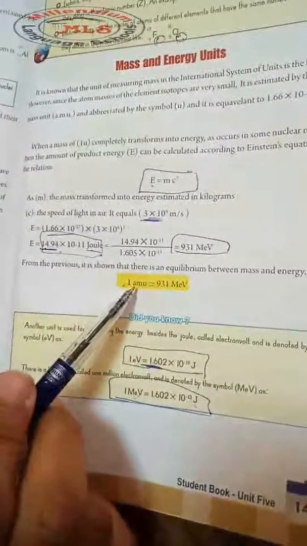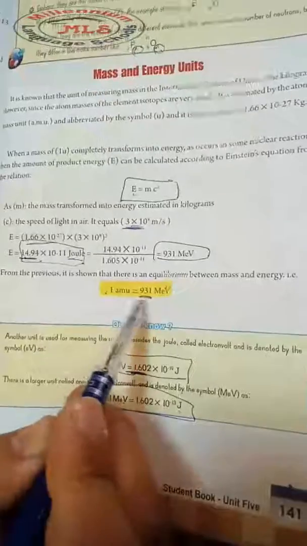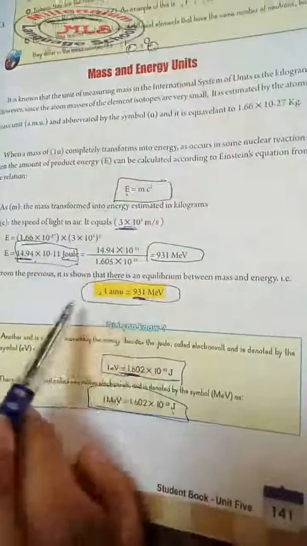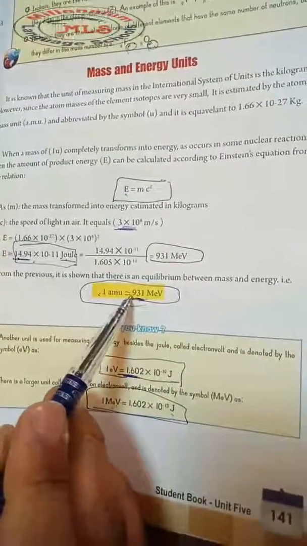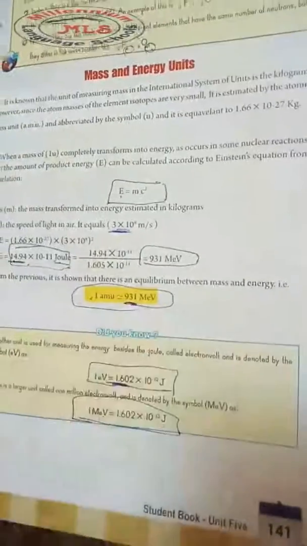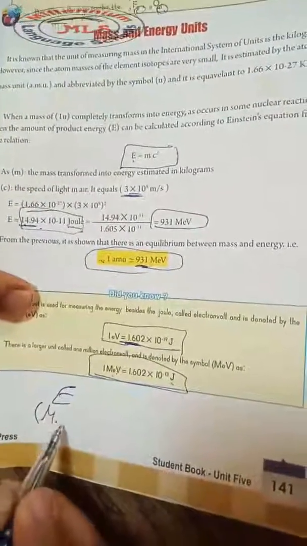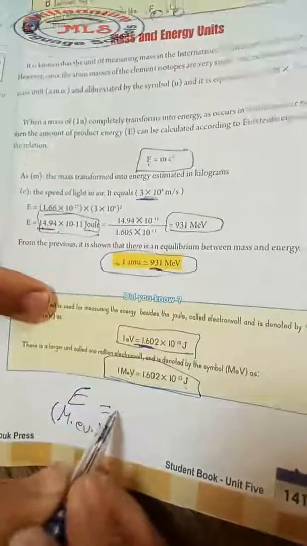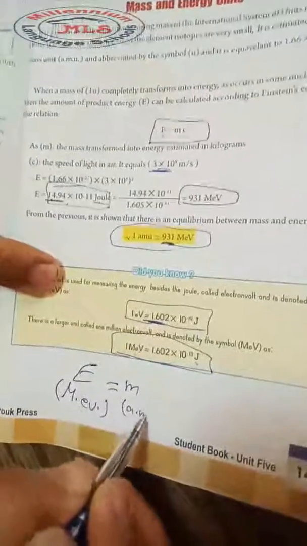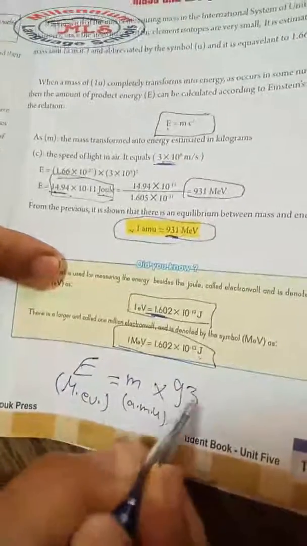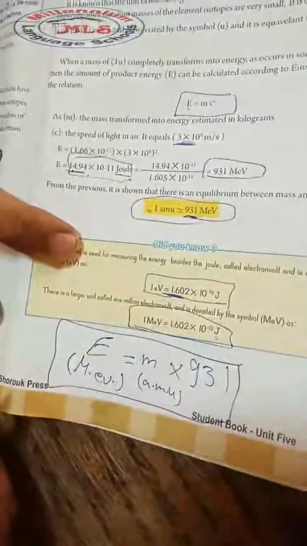This means that 1 AMU is equivalent to an amount of energy equal to 931 MeV. So we can use this to obtain a rule: E in mega electron volt equals mass in AMU times 931. We will call this the second rule.